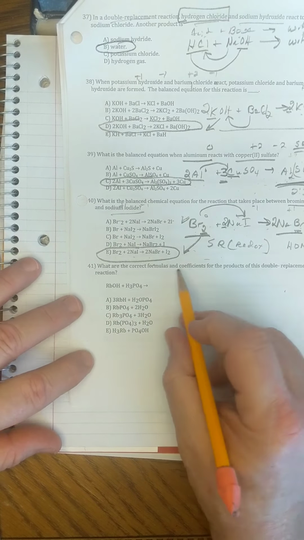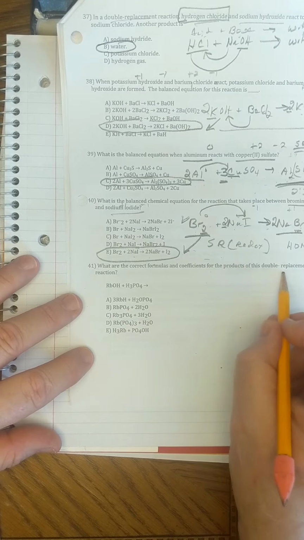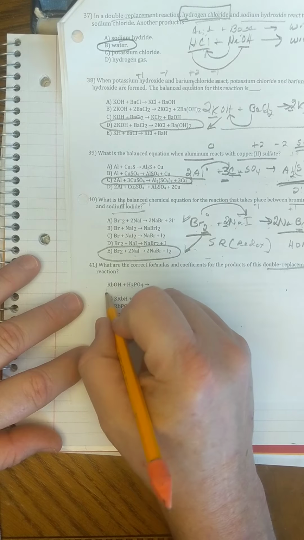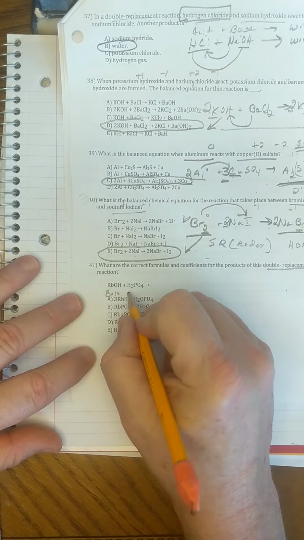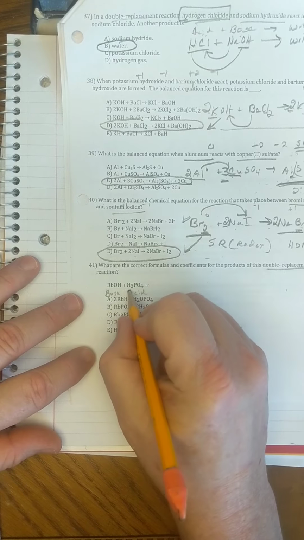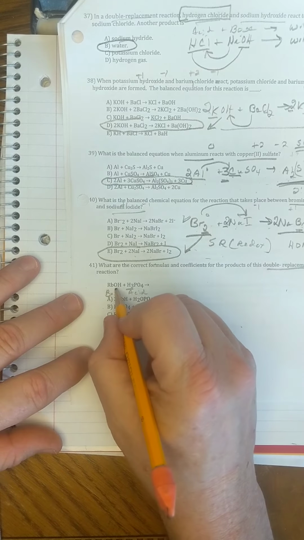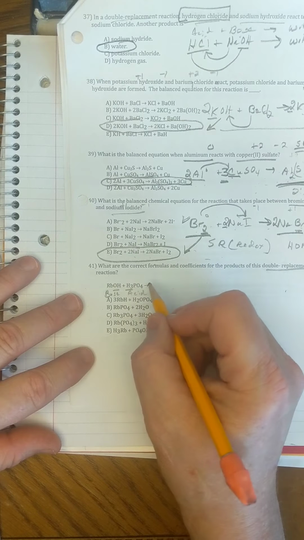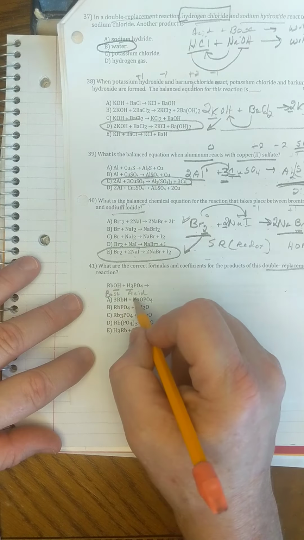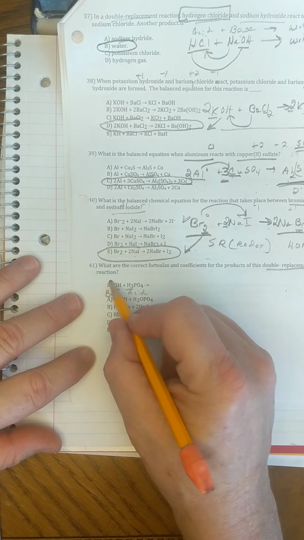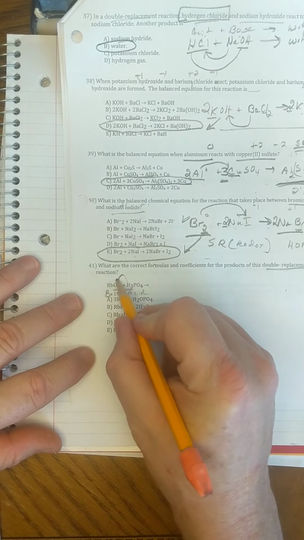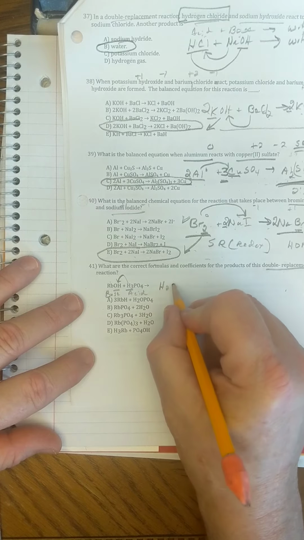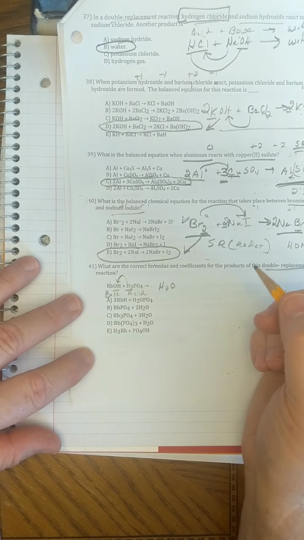Okay. What are the correct formulas and coefficients for the product of this double replacement reaction? Well, this reaction is a base plus an acid. I know it's an acid because it has H in front of it. I know a base because it has OH in front of it. This is a double replacement and a neutralization. The H is going to go with the OH, and so that makes water, H2O.